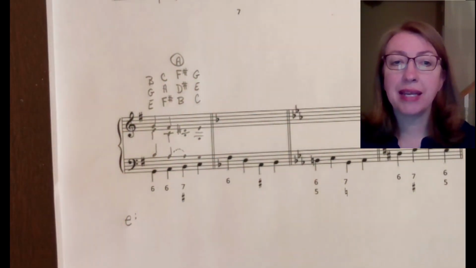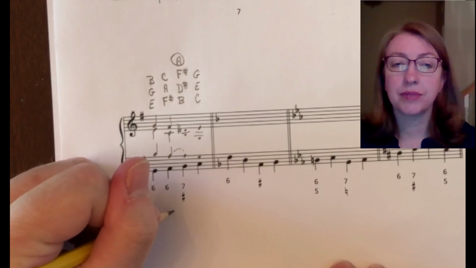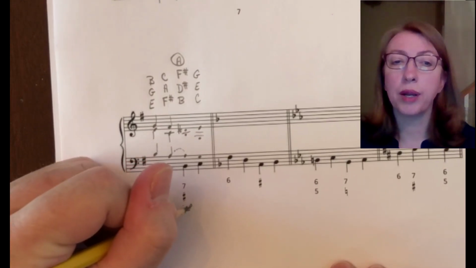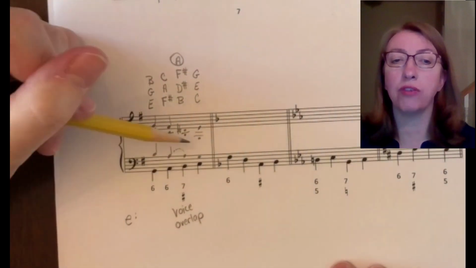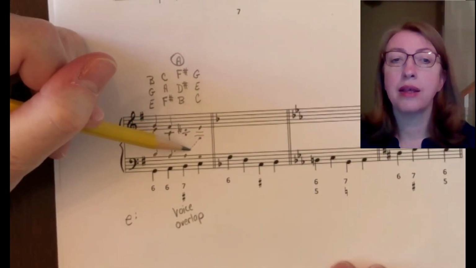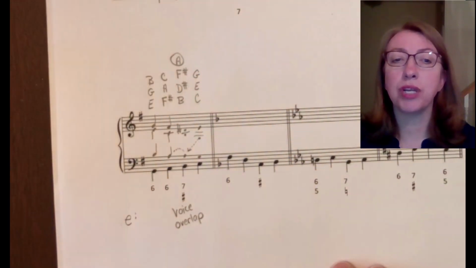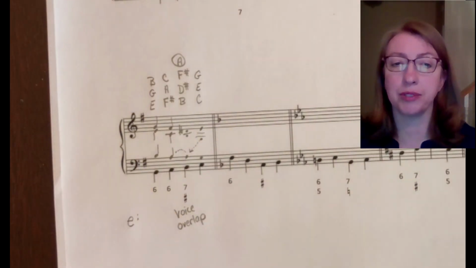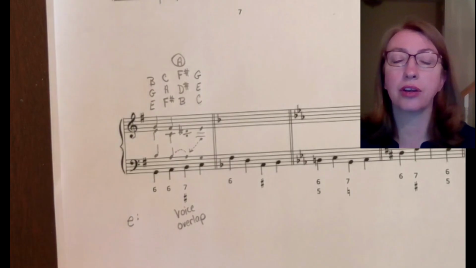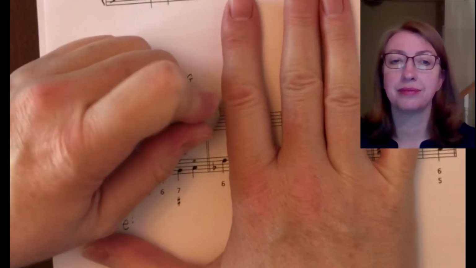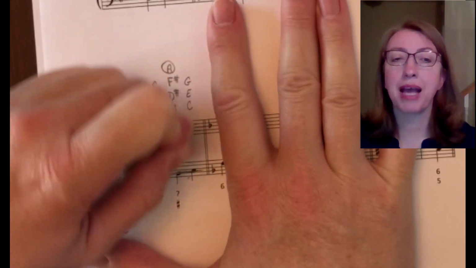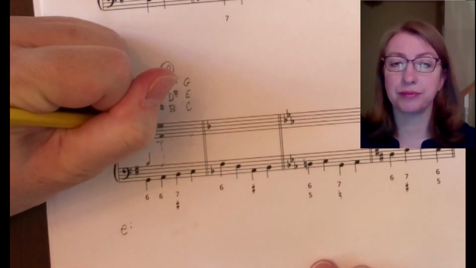So let's try moving that down to G. The doubling is fine. The chord pitch content is fine, but I have a voice overlap error. The alto voice has moved to a note that is lower than the previous chord's tenor note. So this is not correct voice leading. We want to avoid voice overlaps. Let's back up and try a different solution.